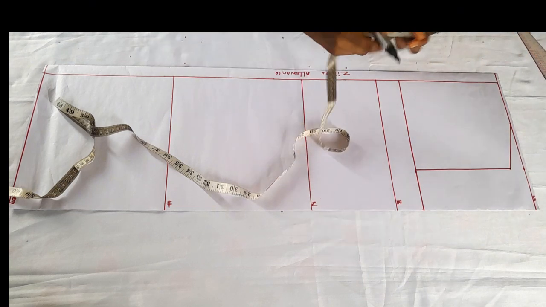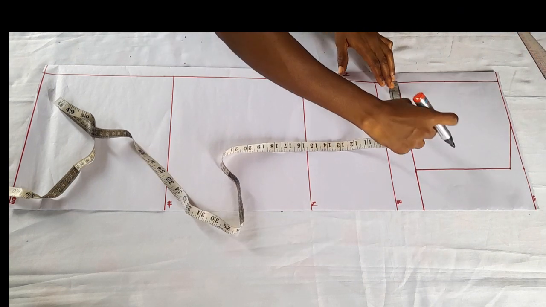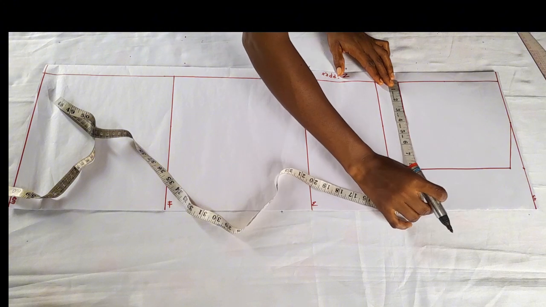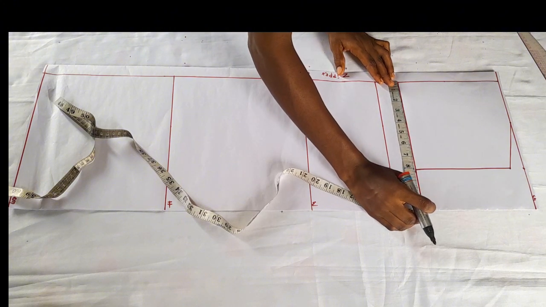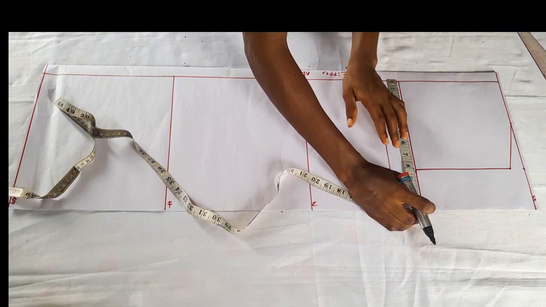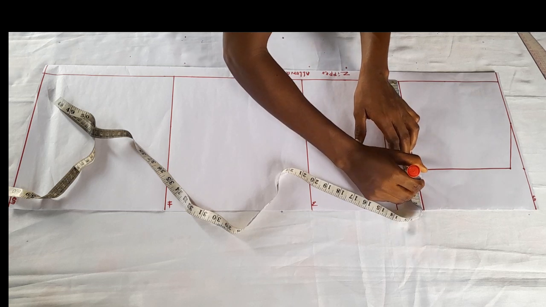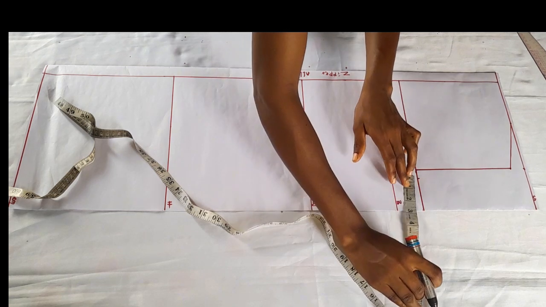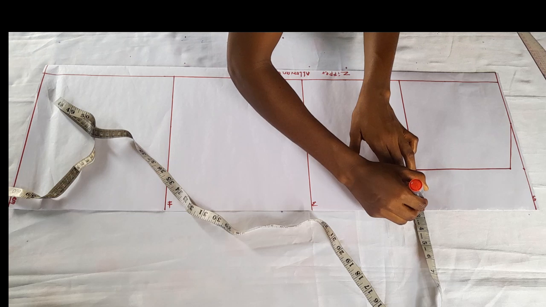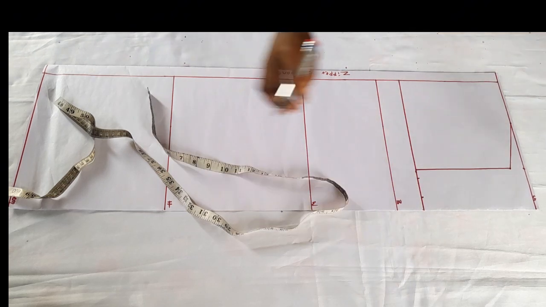Then for my armhole curve, I'm going to take my round bust circumference, which is 35 inches, divided by 4. That is going to give me 8.8 inches. So I'm going to mark 8.8 inches here. Then add my 1.5 inch hemming allowance. Then I'll go ahead and connect it.